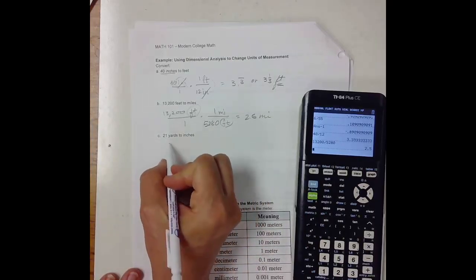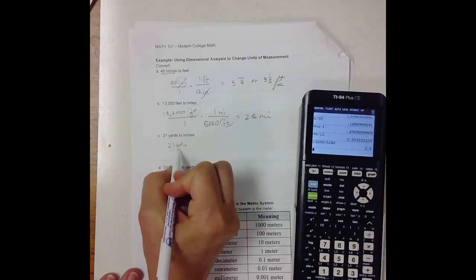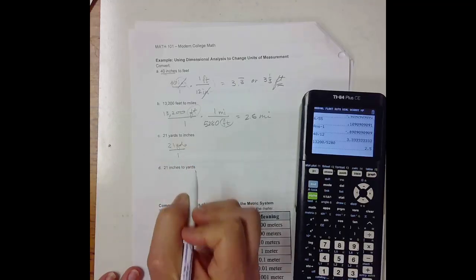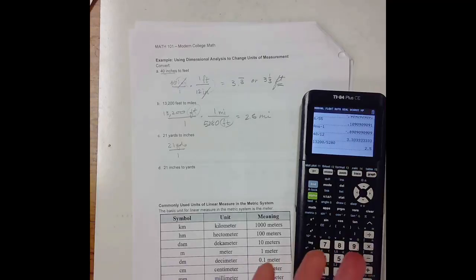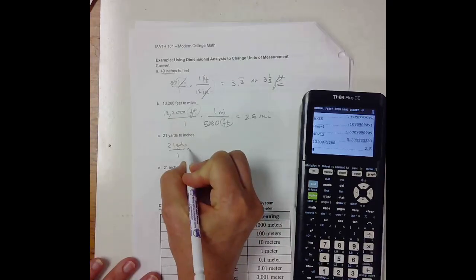The next one, I'll have 21 yards to inches. Now, I'm going to show you how to do it with 2 steps, but you probably will know that there are 36 inches in 1 yard. So I'm going to demonstrate it doing 2 steps.